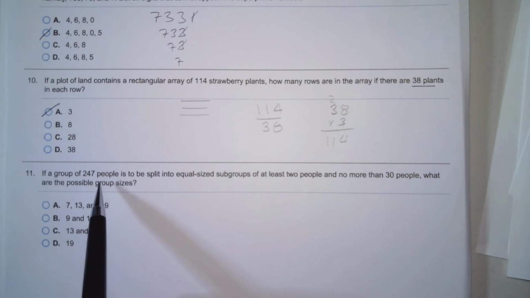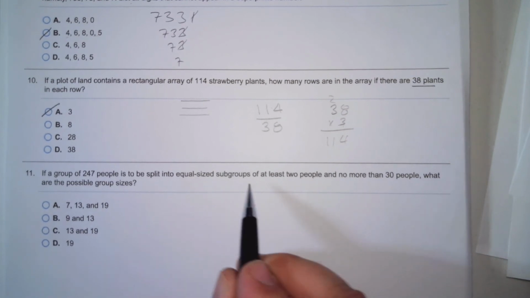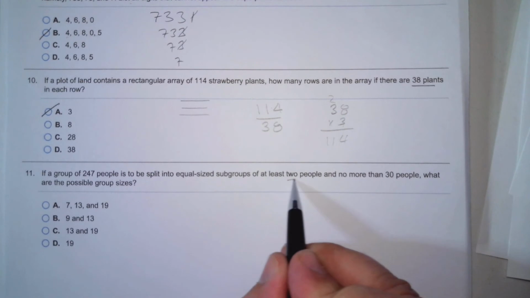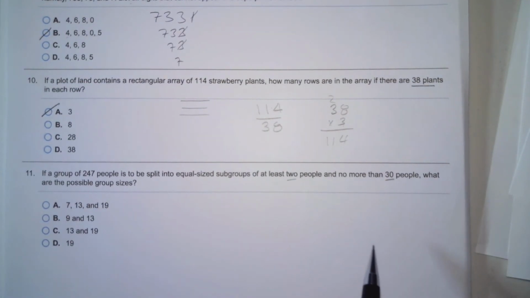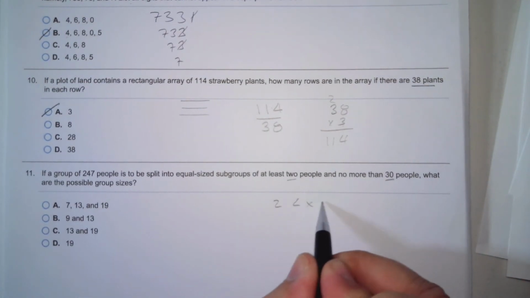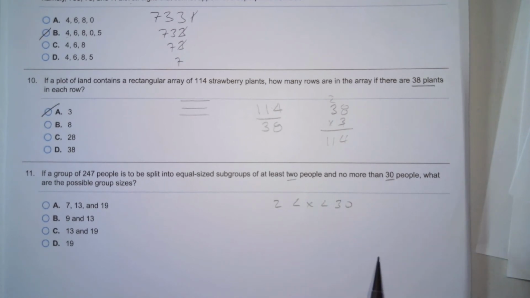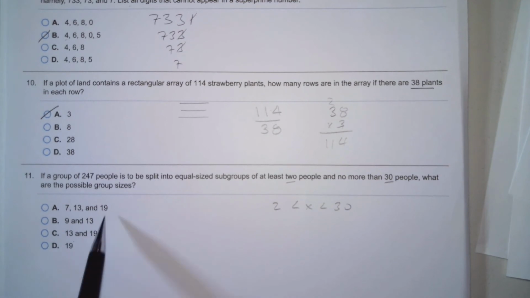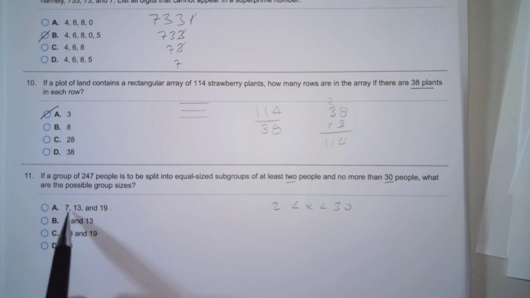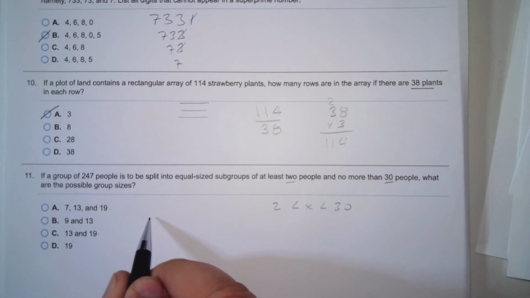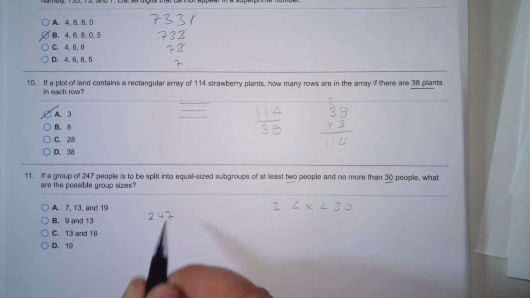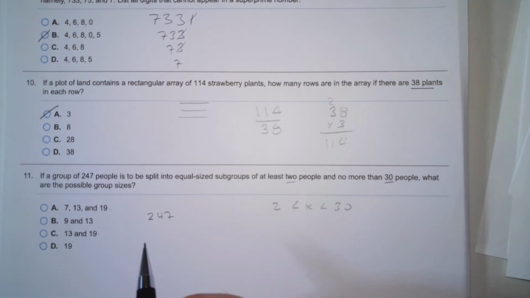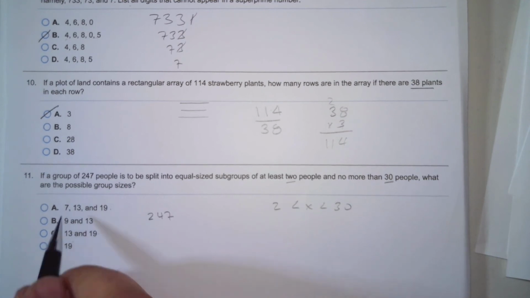If a group of 247 people are split into equal sized subgroups of at least 2 people and no more than 30, so between 2 and 30, what are the possible group sizes? Alright, so here we have our possibilities. 19, 13, and 7, 9. So first off, is 247 divisible by 7? Let's look at 7 first.